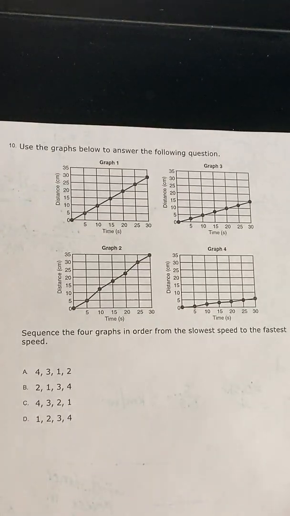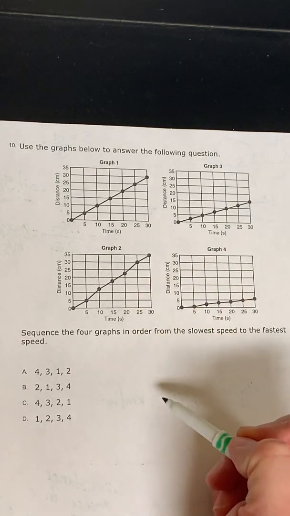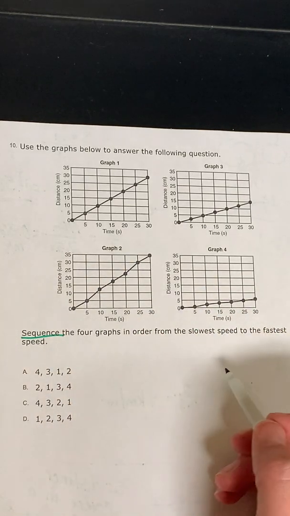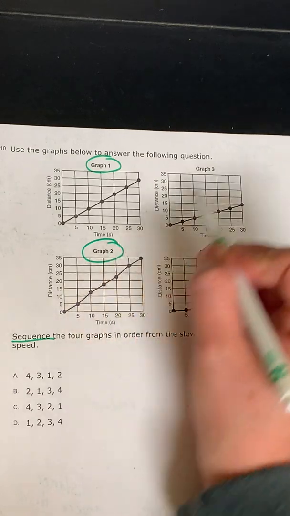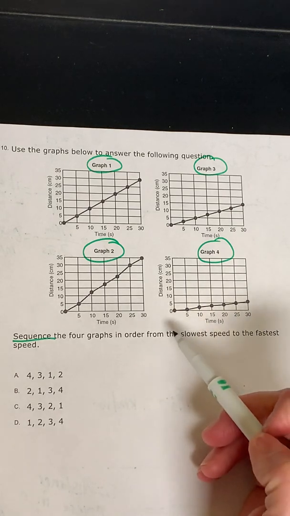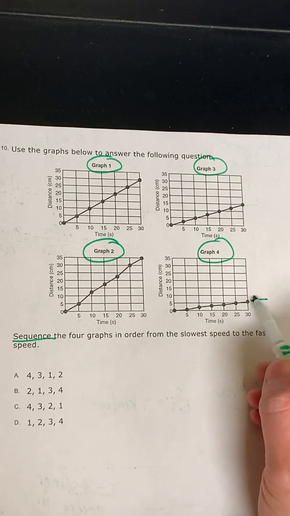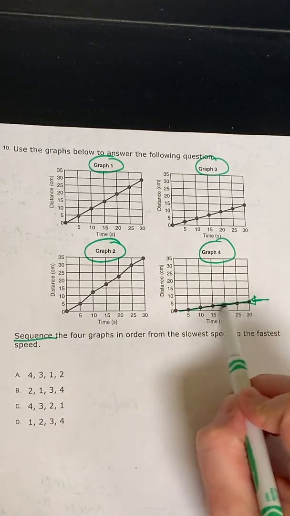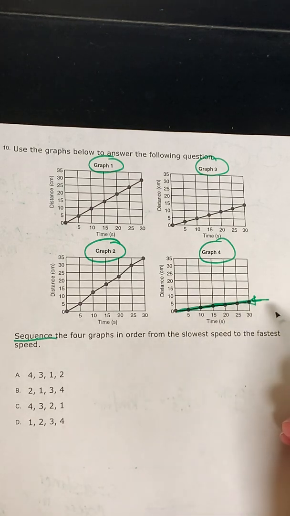Okay, last one. Use the graphs below to answer the following question. Sequence the 4 graphs in order from slowest speed to the fastest speed. So when you're sequencing, you're basically putting them in order. Okay, so I'm going to look at each graph. I want to identify 1, 2, 3, 4. Pay attention to that, okay? So which one is going the slowest? Well, I can tell that by looking at where it ends, okay? Because the less steep or the more flat the angle is or the line is, the slower it's going.